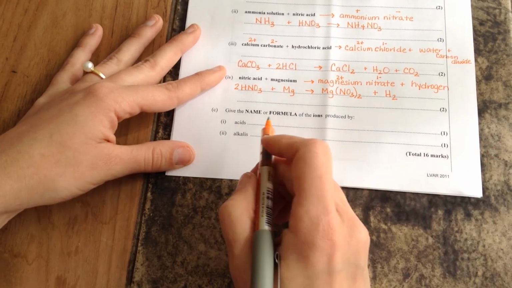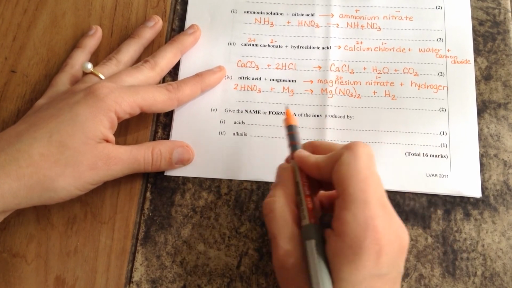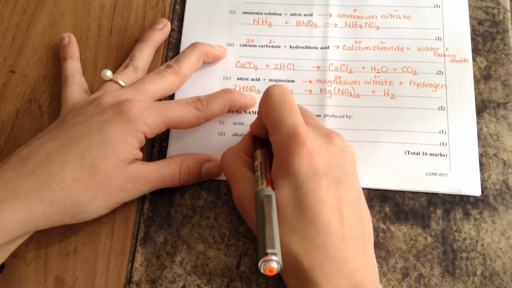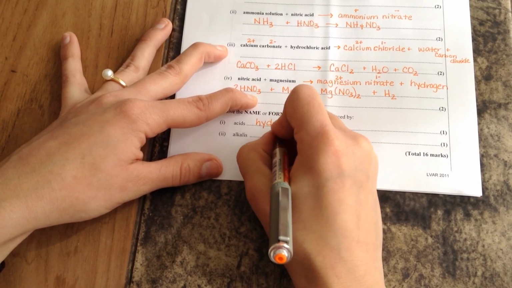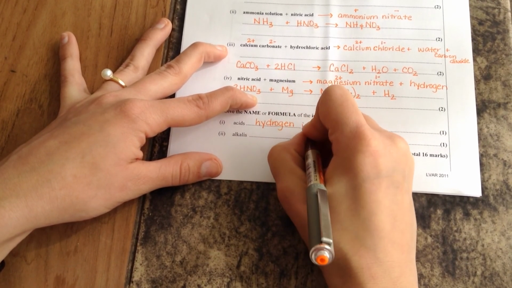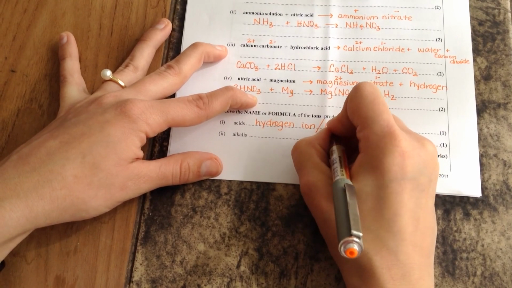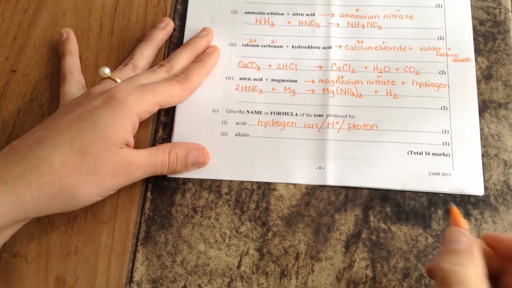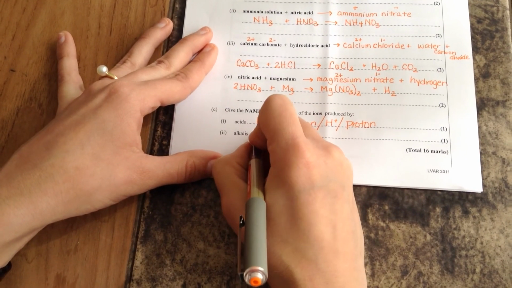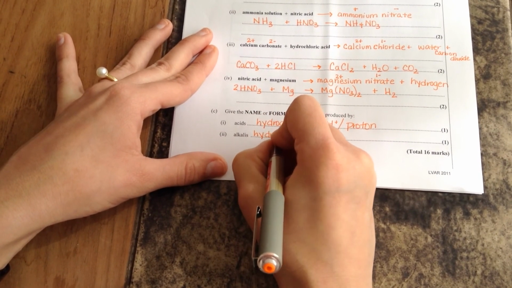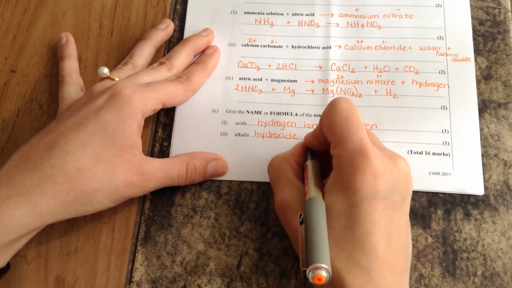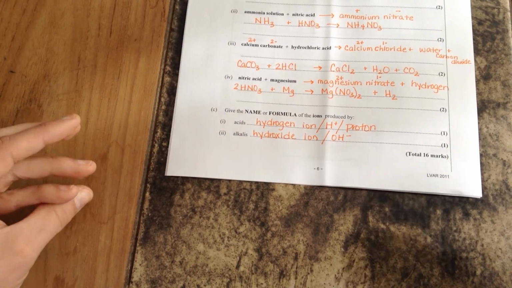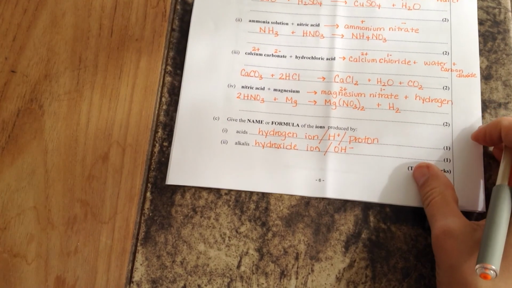And finally, C, give the name or formula of the ions produced by acids and alkalis. So acids are things that produce hydrogen ions. Or you could write H+, or you could call it a proton. Any of those will get you the mark. Alkalis are things that produce hydroxide ion, which is OH-. Okay, those are just our definitions of acids and alkalis.